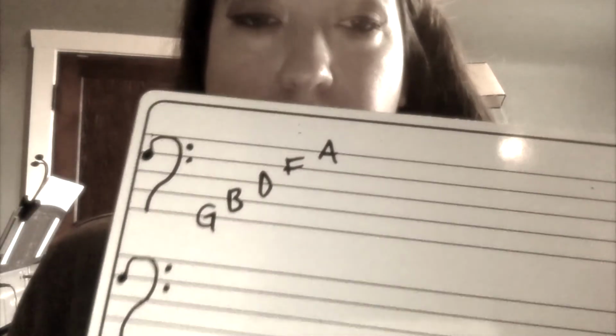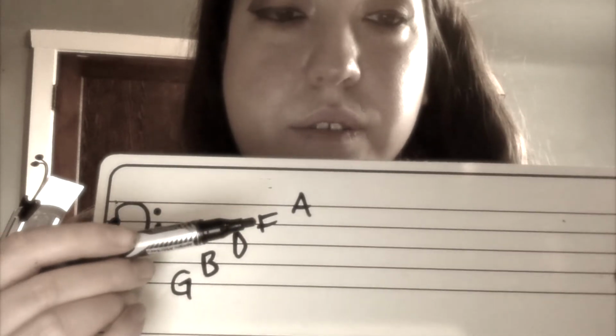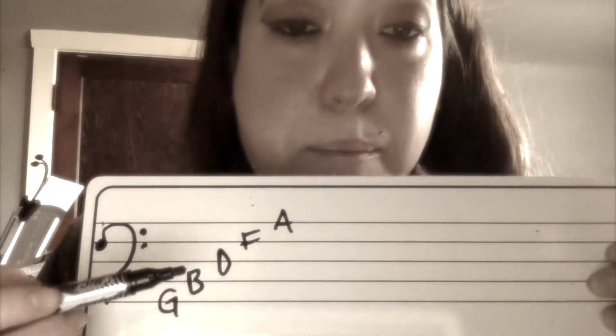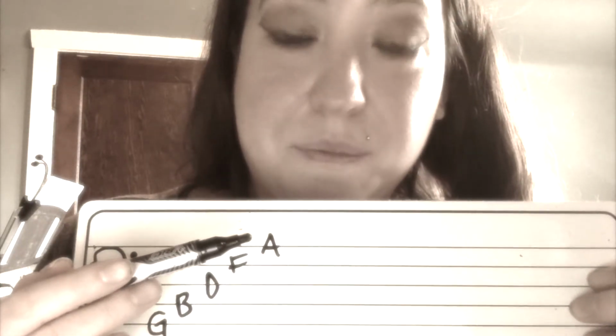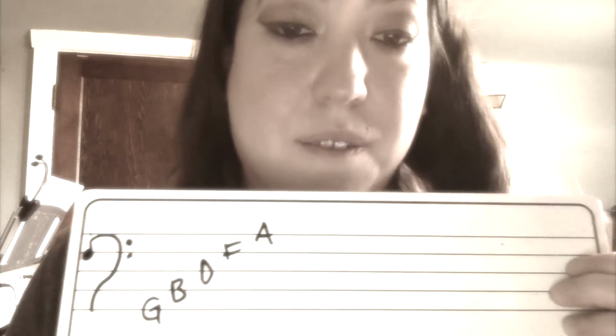So that works like this: grizzly bears don't fly airplanes. Can you say that with me? Grizzly bears don't fly airplanes. So that also works up and down. Grizzly bears don't fly airplanes. If you can remember that, you're going to be fine. Let's do a couple examples.